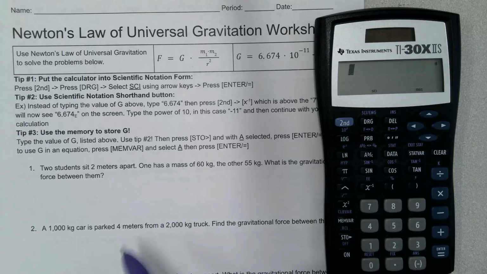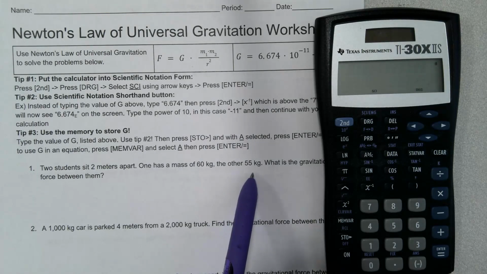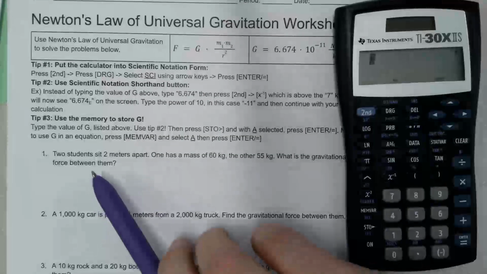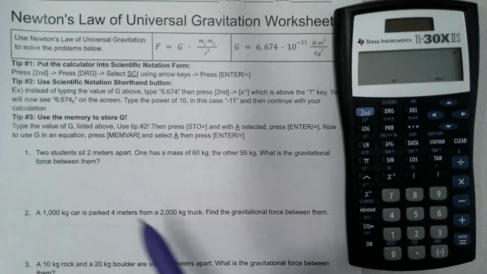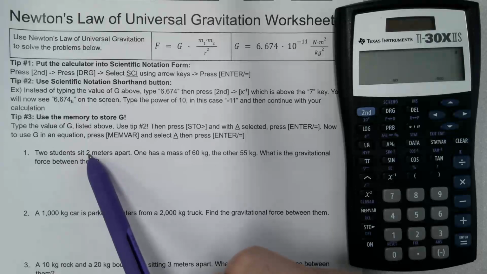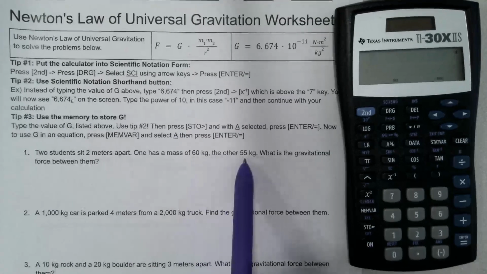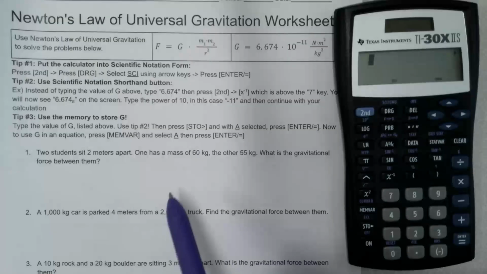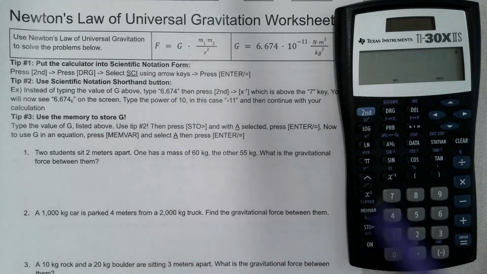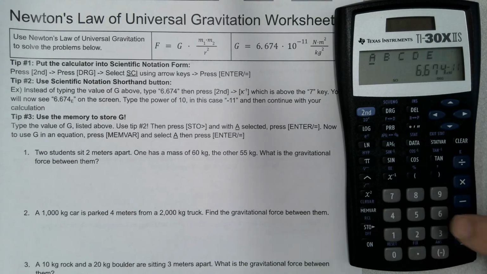So for this first problem, two students sit 2 meters apart. One has a mass of 60 kilograms, the other 55 kilograms. What's the gravitational force between them? We're going to plug our numbers in. I see R for the distance between them. I see one mass and two mass. That'll be both of those masses. And then G comes from over here.